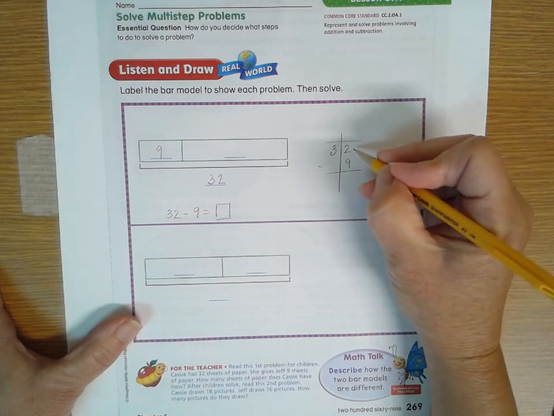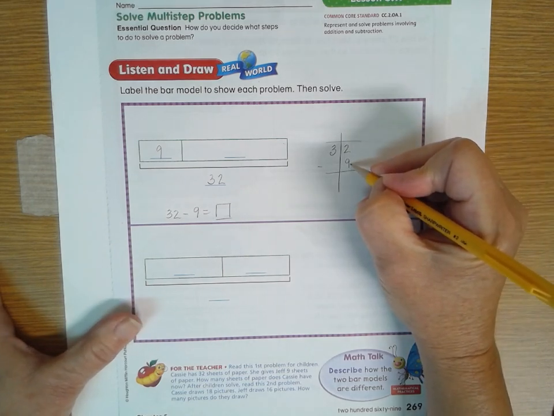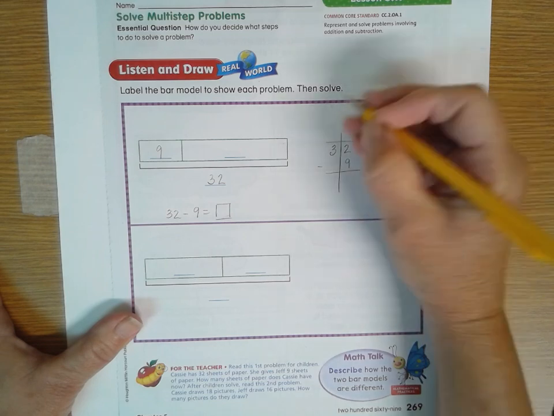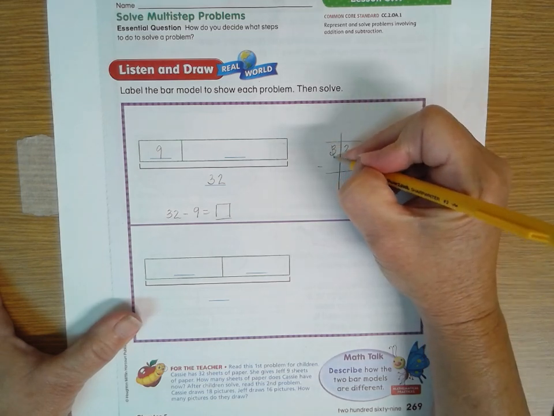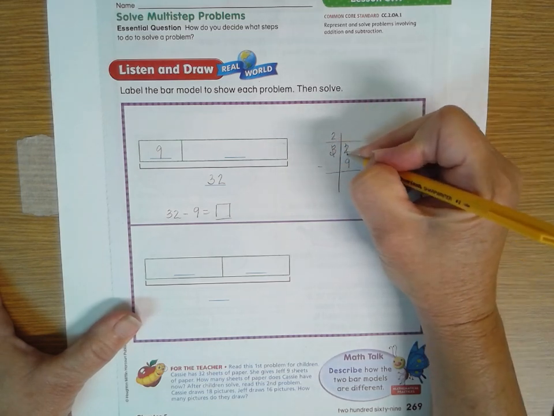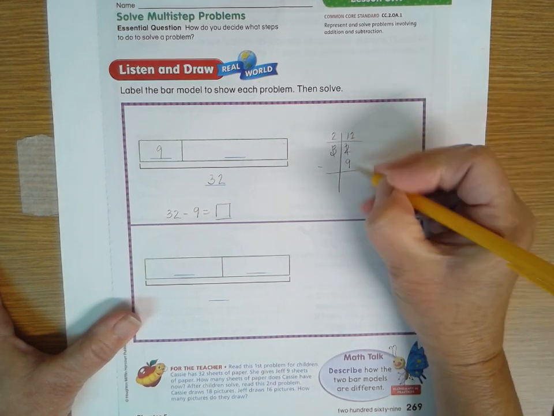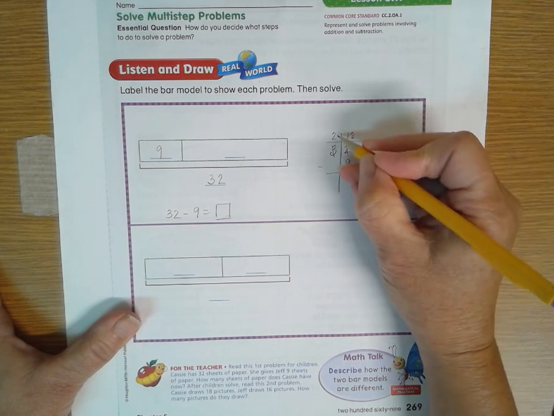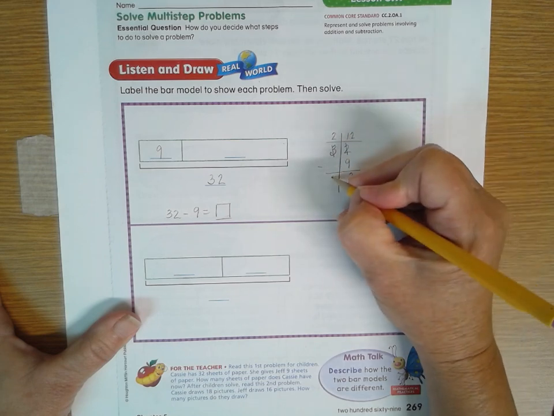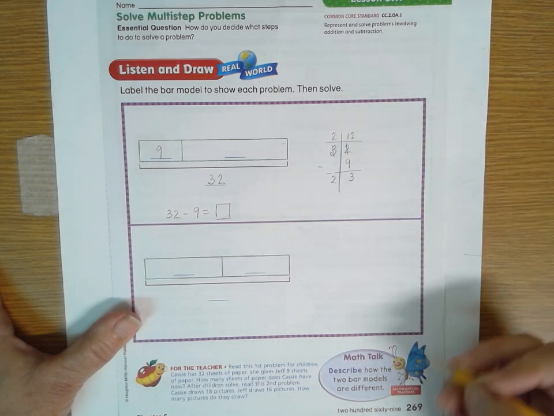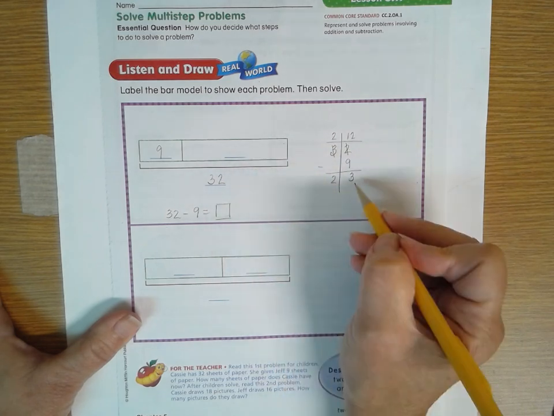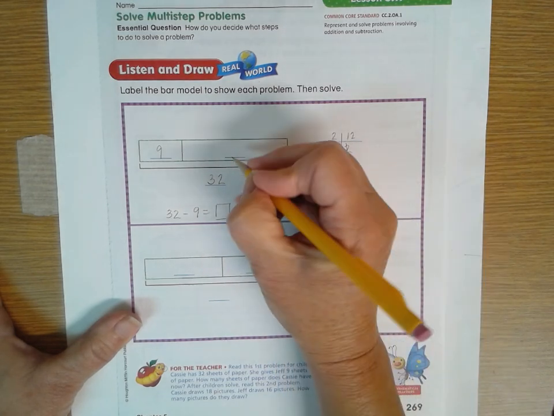So 2 minus 9. Can you do that? No. So we need to go next door. Instead of 3 tens, we have 2. And instead of 2 ones, we have 12. So 12 minus 9 is 3. And 2 minus nothing is 2. So the other number that goes here in our bar model is that she has 23 pieces of paper left.